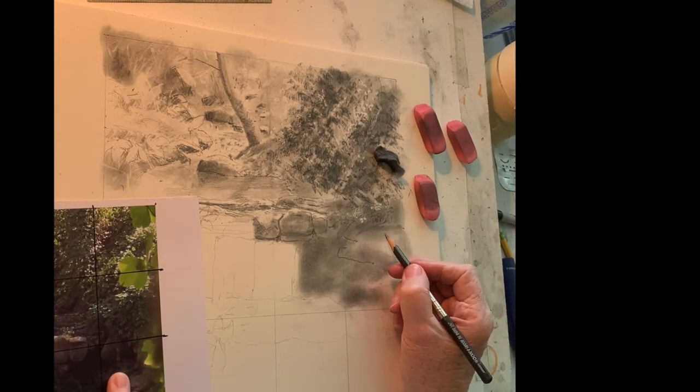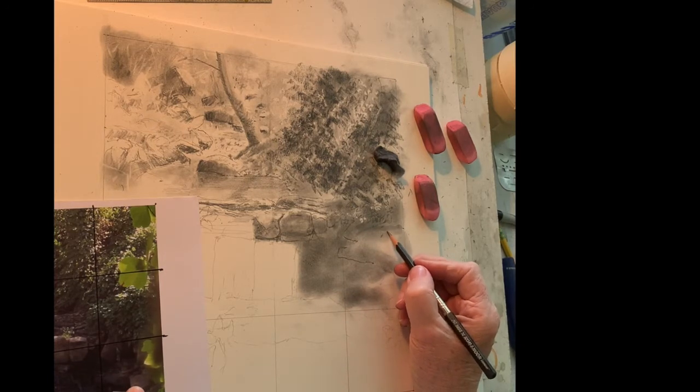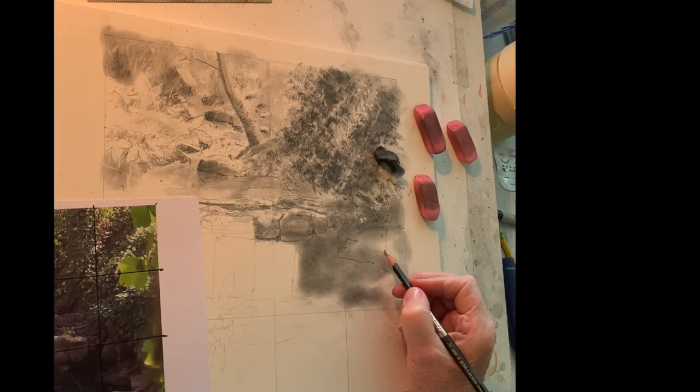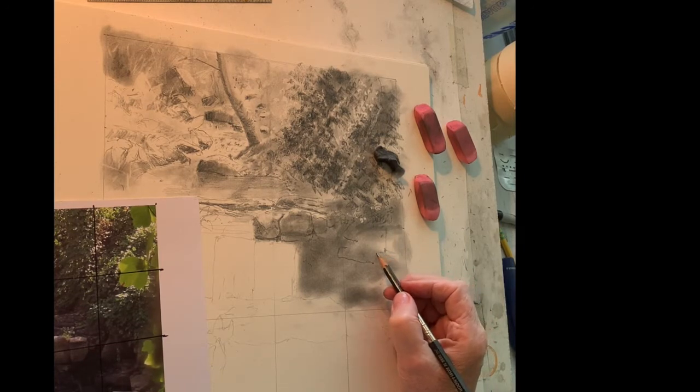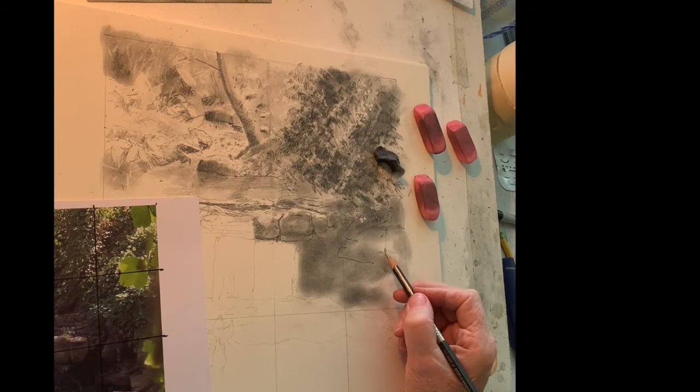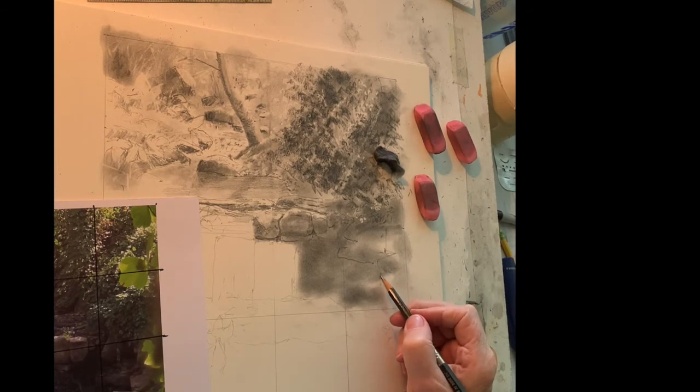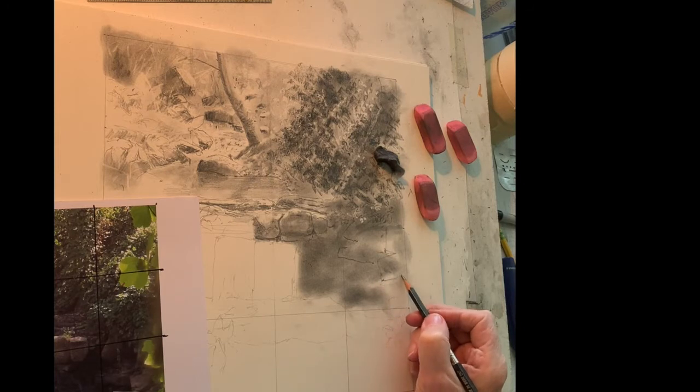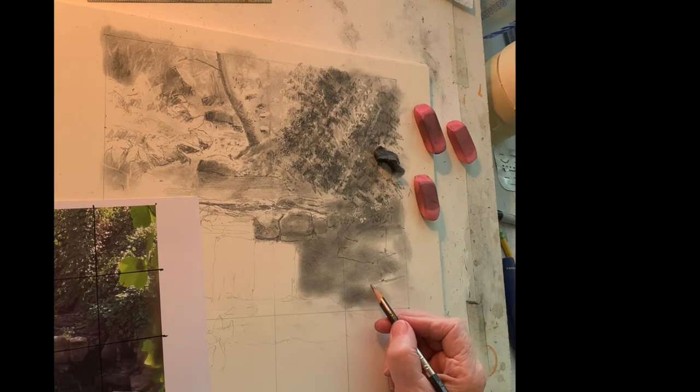And like there's a rock that comes down here. There's another one that comes down this way. And then there's this beach that sort of comes in here like this.